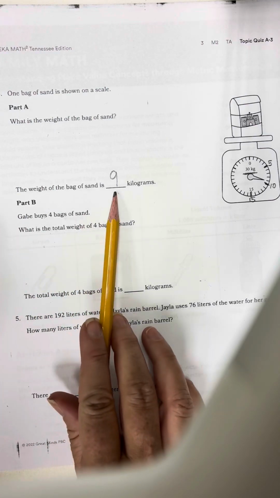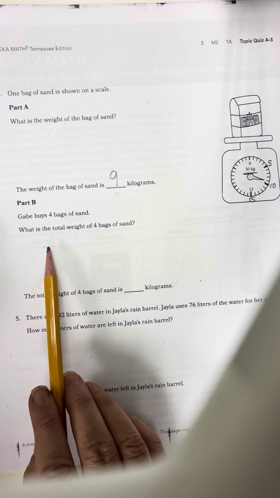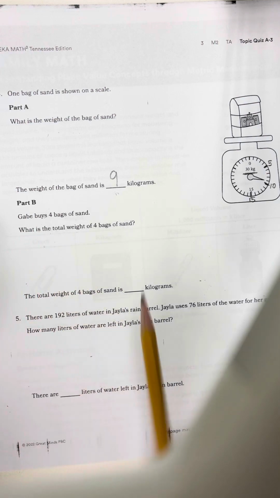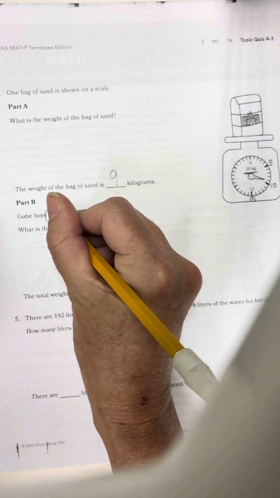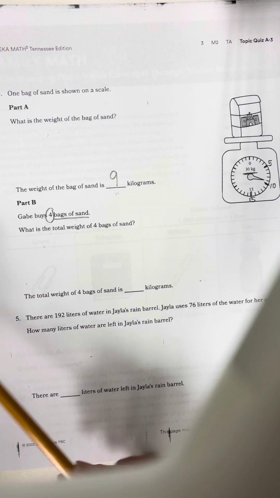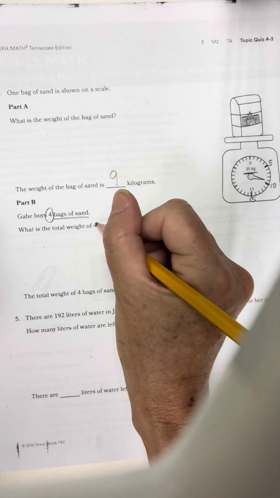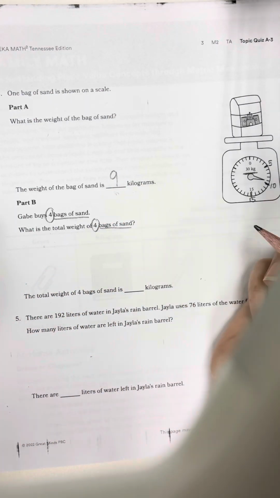Next, we have to use this information to help us solve a story problem. Gabe buys 4 bags of sand. Okay, I just found out how much 1 bag weighs. What is the total weight of 4 bags of sand?